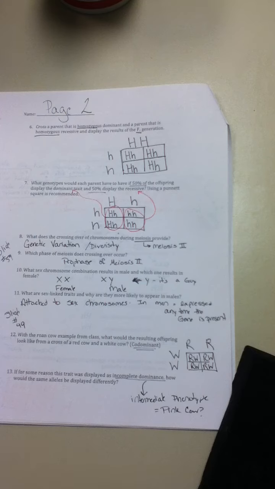If for some reason this trait was incompletely dominant, not co-dominant, how would the alleles be displayed differently? And in an incomplete dominance case, you end up with an intermediate phenotype. So you end up with a paint can effect or a blending of the two. And in incomplete dominance, you end up with this intermediate phenotype that doesn't look like either of them. So if we crossed a red cow with a white cow, we would end up with a pink cow.